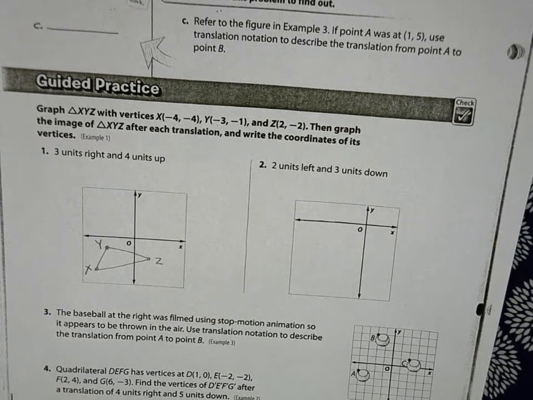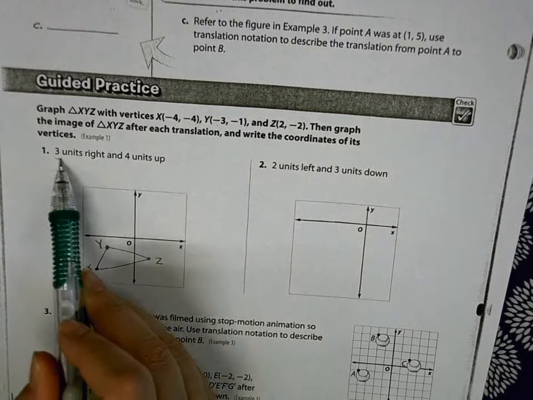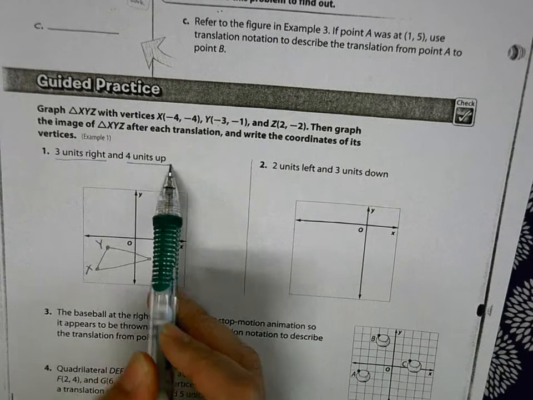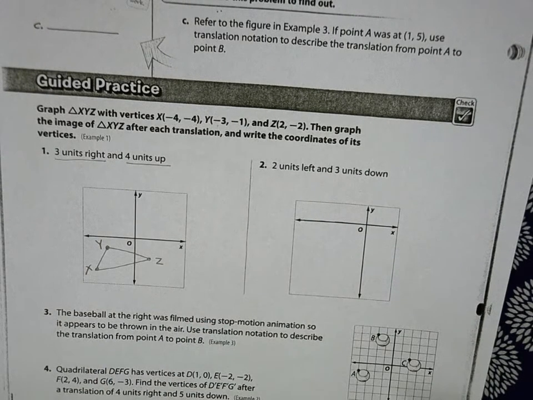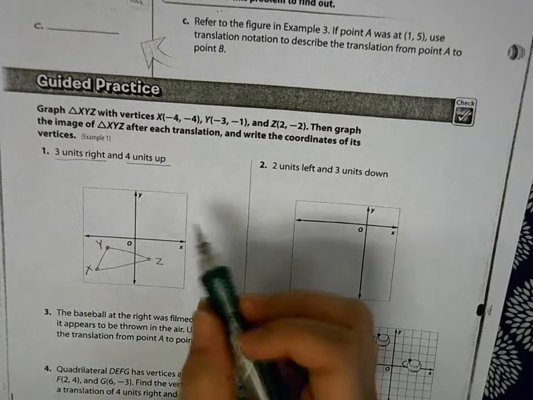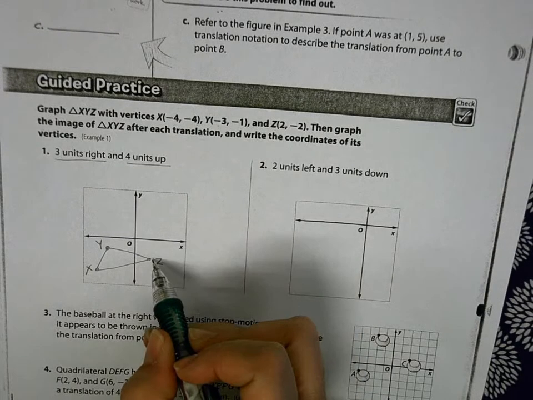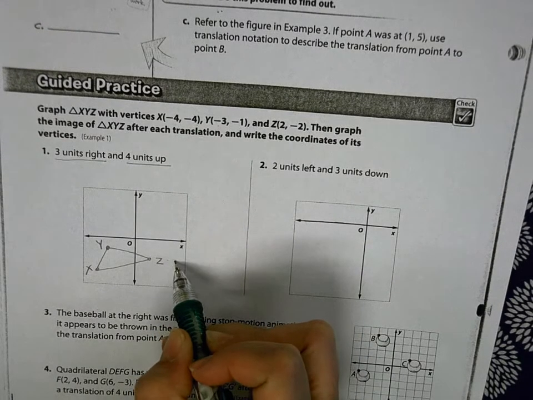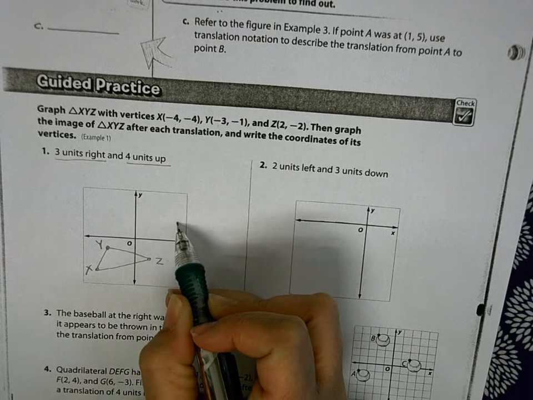Step 2 says that we have to graph the new image now. Right here, it says 3 units right and 4 units up. So you just start with 1 point. It doesn't matter which point. I'm going to start with Z. We're going to go 3 units to the right and 4 units up. So it should be somewhere up here.